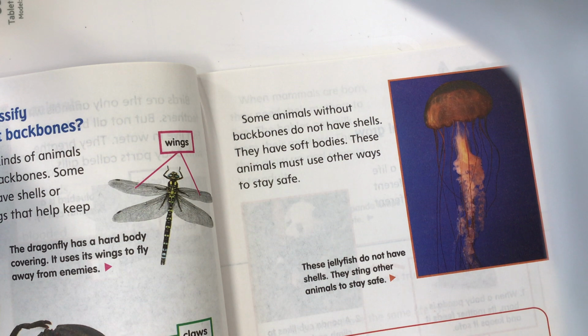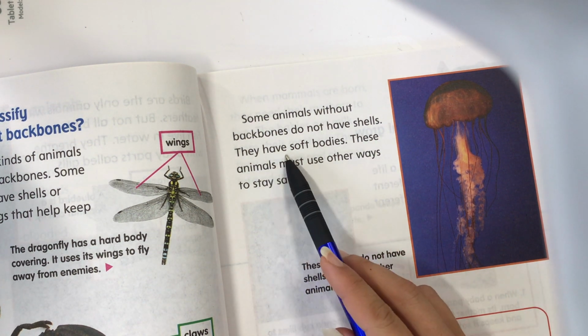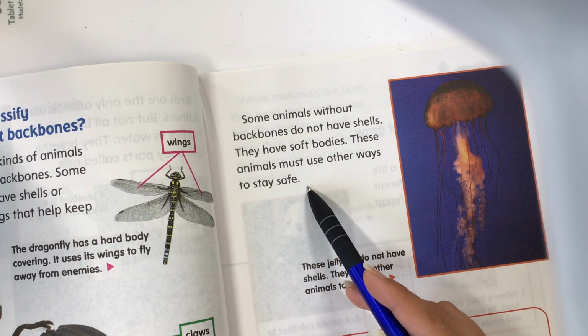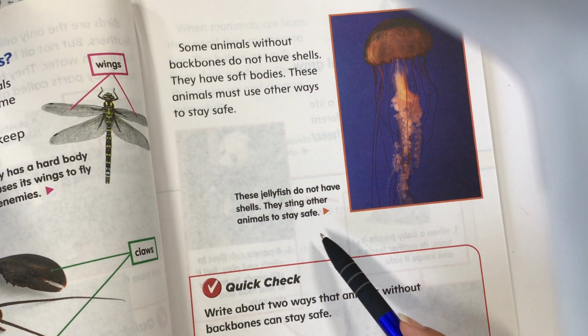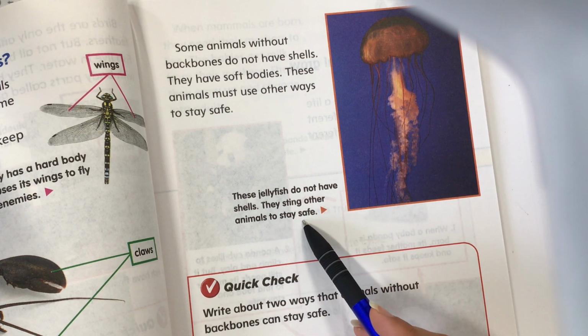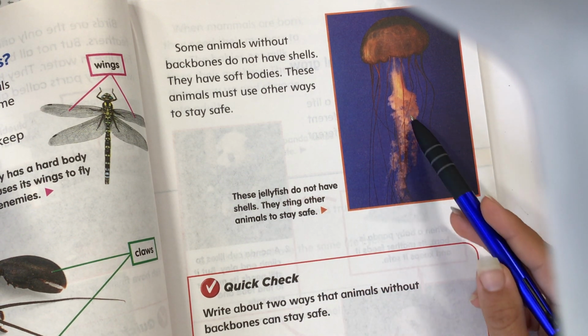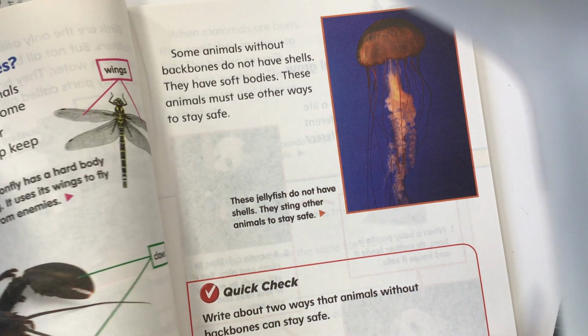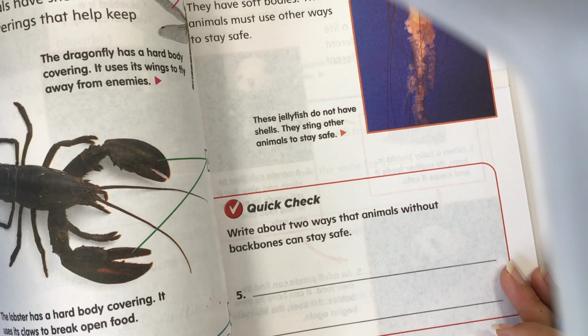Some animals without backbones do not have shells. They have soft bodies. These animals must use other ways to stay safe. Like a jellyfish, these jellyfish do not have shells. They sting other animals to stay safe. They actually do sting. They have like electricity coming through sometimes. It's very dangerous.